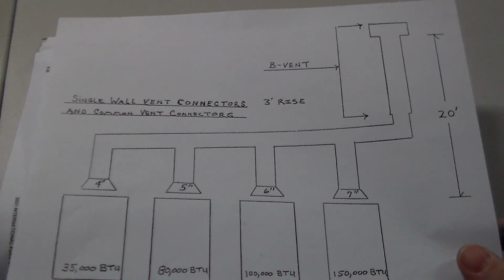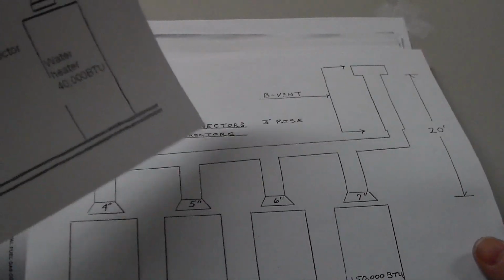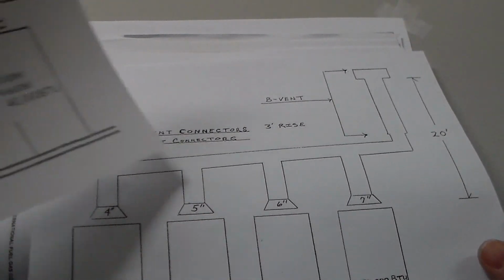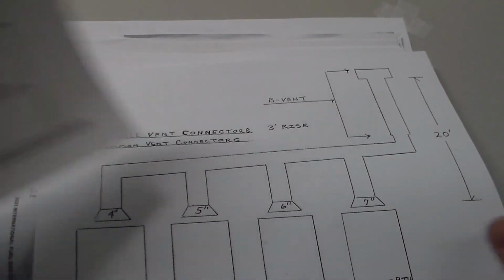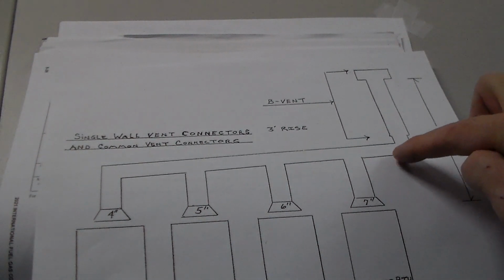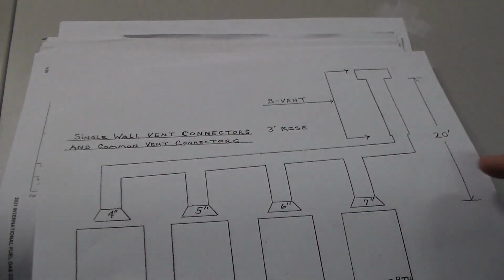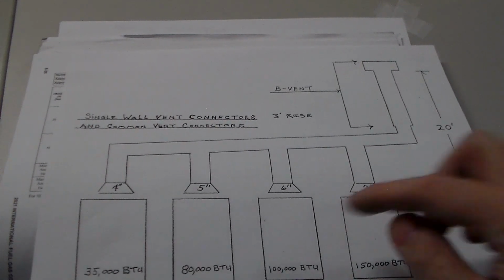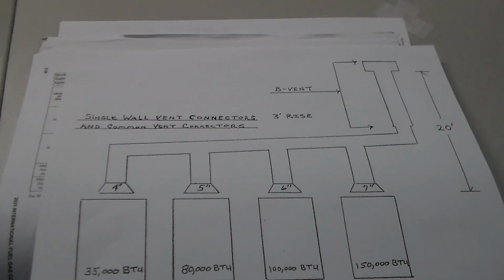See, over here on this system we'll be doing a little bit later, this one's a 4-way, and so each one of these, after you get to 2, that's a common vent connector, and that's a common vent connector, and that's a common vent connector. We would still treat all these as single wall vent connectors, but they happen to be common to multiple appliances. So we'll get into that a little bit later too.